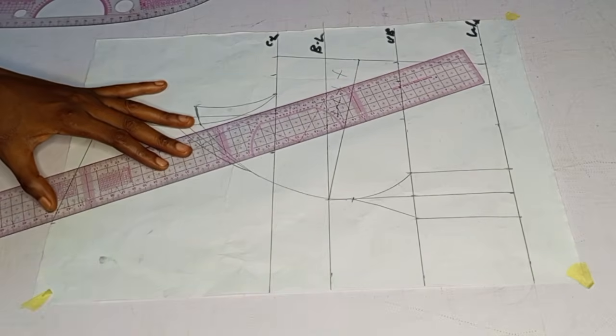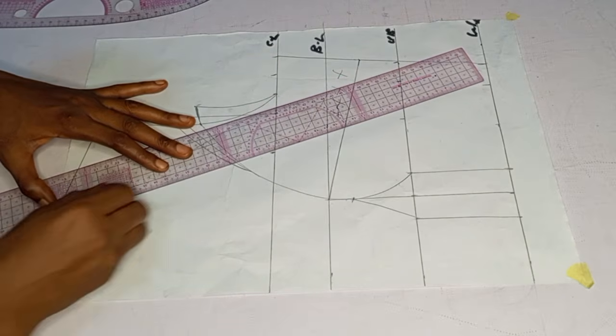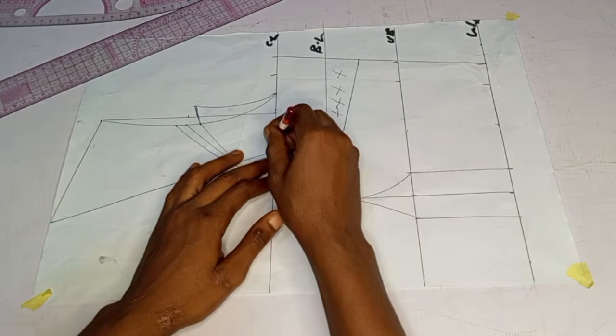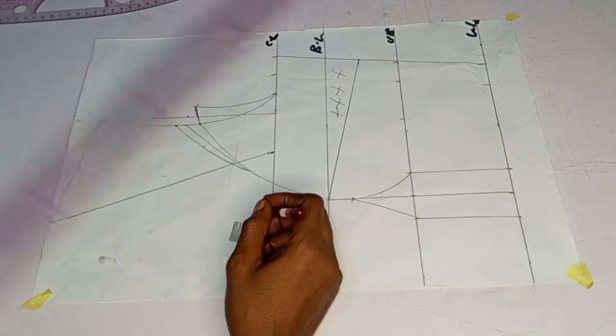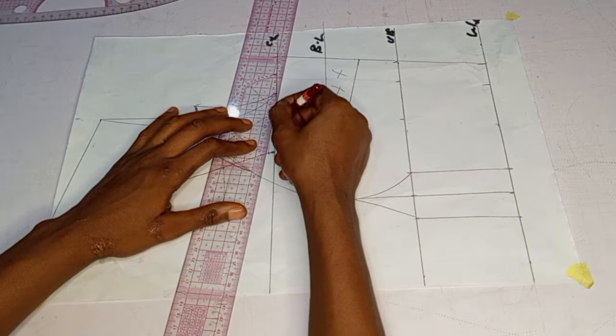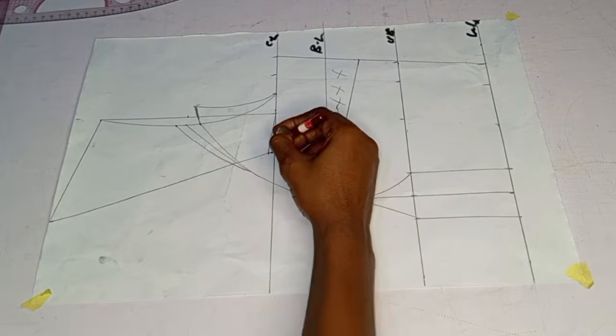Then I'll connect from the neck width all the way to the 2 inch this way. So this is our Queen Anne neckline. I'm going to come up here by 3/4 of an inch. This is to prevent any form of bulginess around this place so that it doesn't gape at the end of the day. I will connect it back to the armhole.